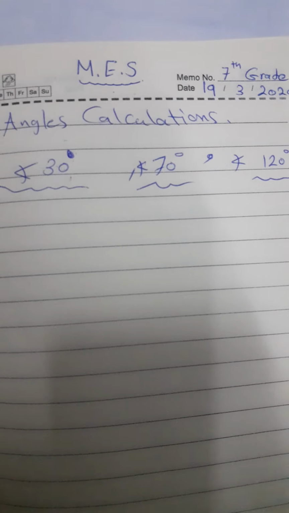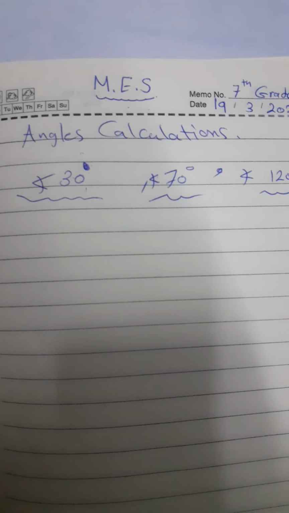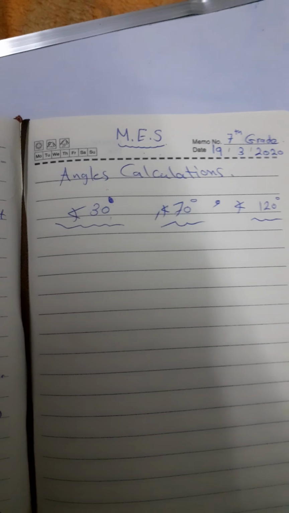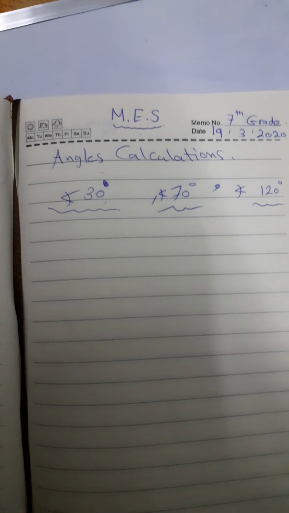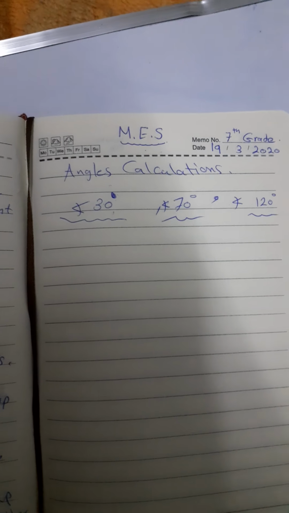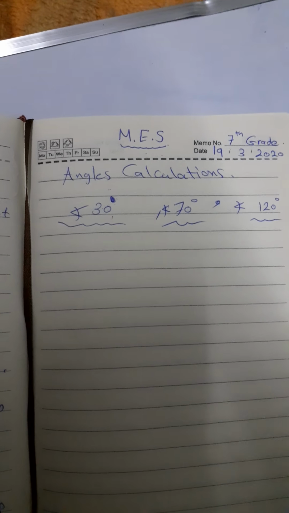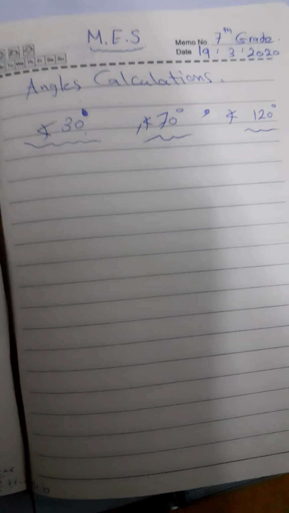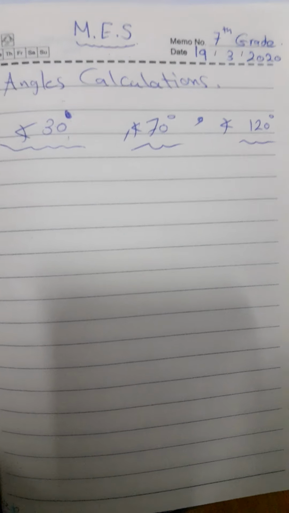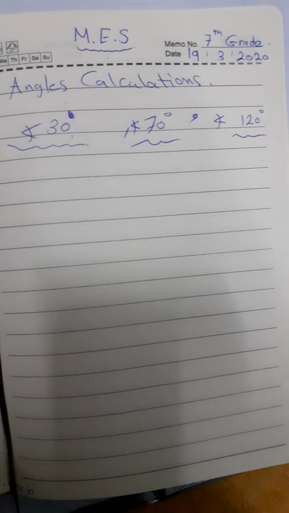Since triangles are always made up of three angles, an important thing is that those three measurements, if added up, will always add up to 180 degrees, no matter what type of triangle it is.